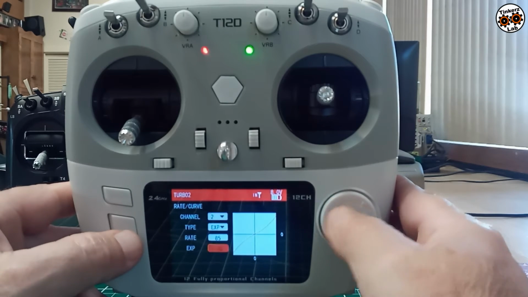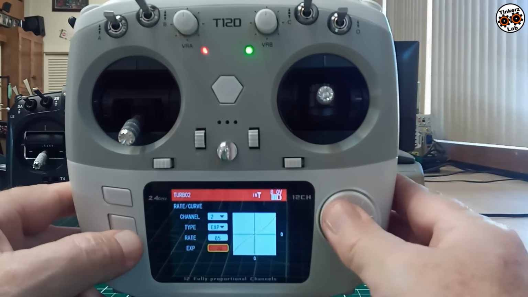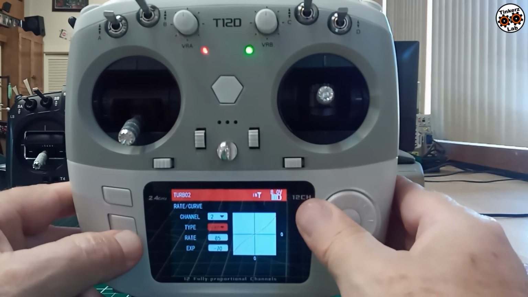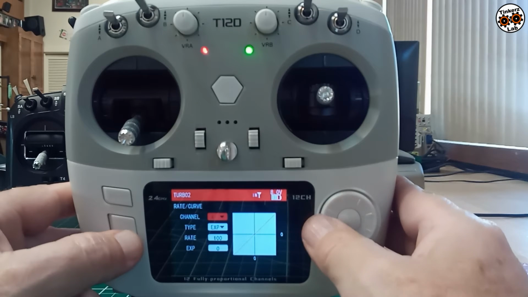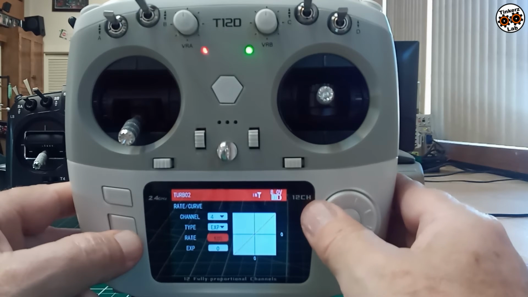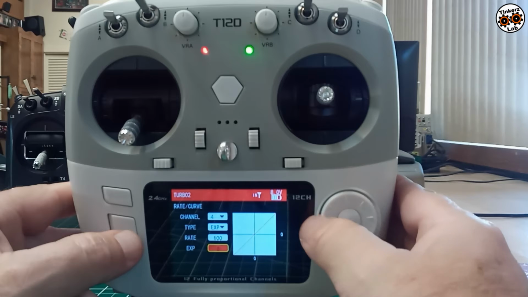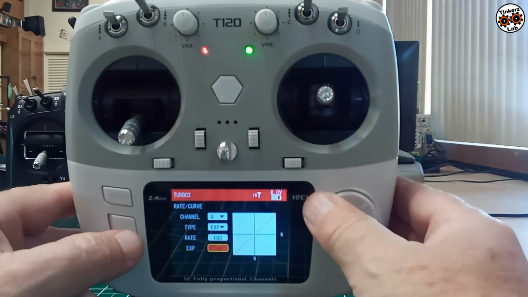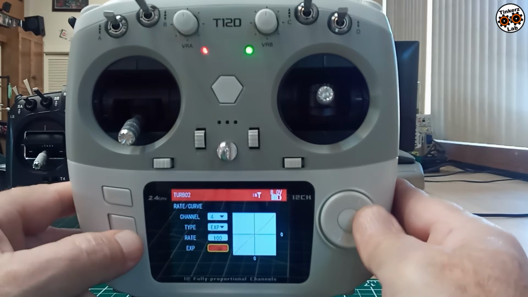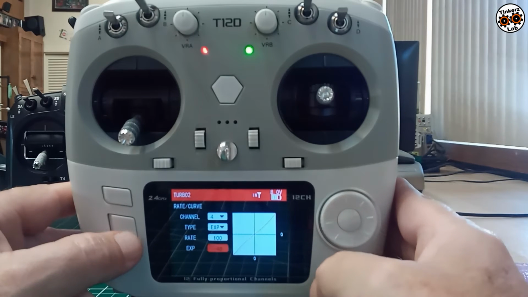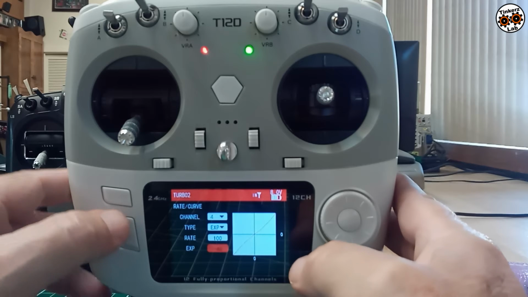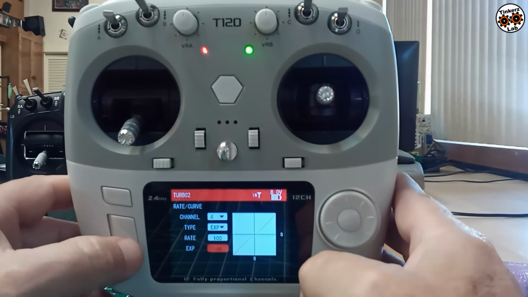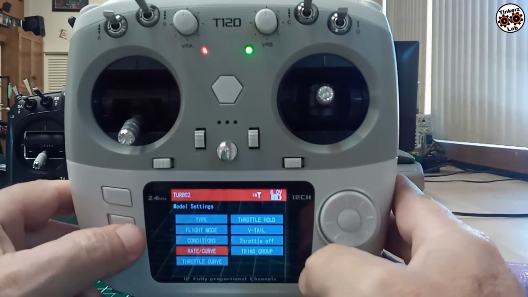Now I want to go to my rudder, channel 4. I want 100%, and I want about 40% expo on my rudder. So we've got our dual rate and our expo set up on all channels, aileron, elevator, and rudder. So we're going to back out of that.